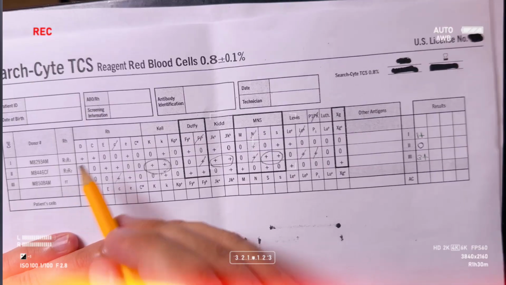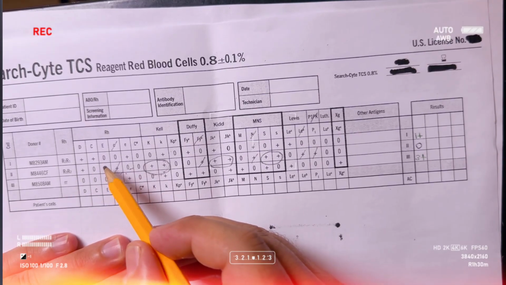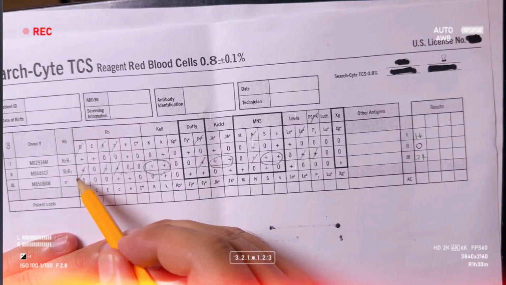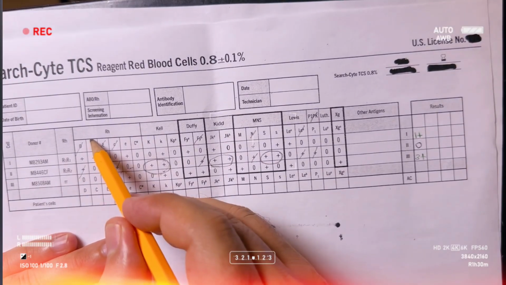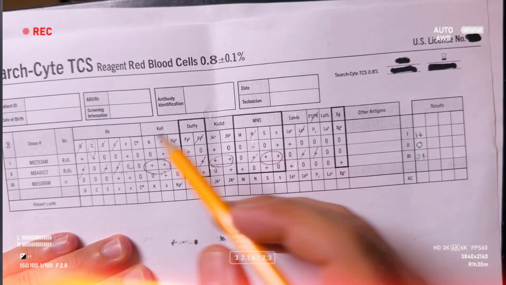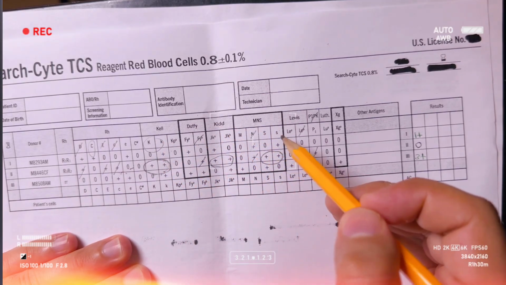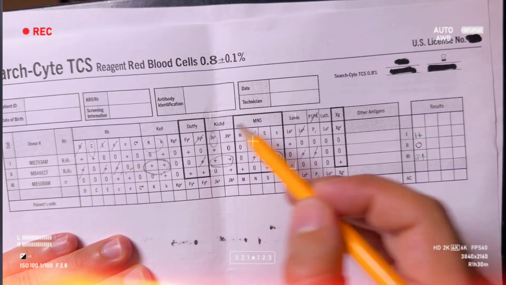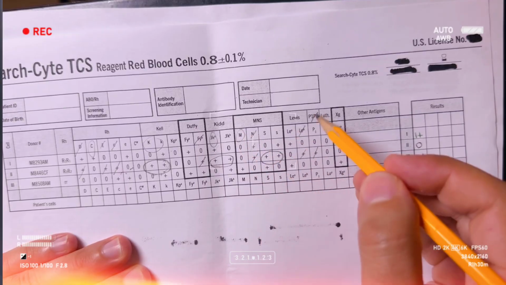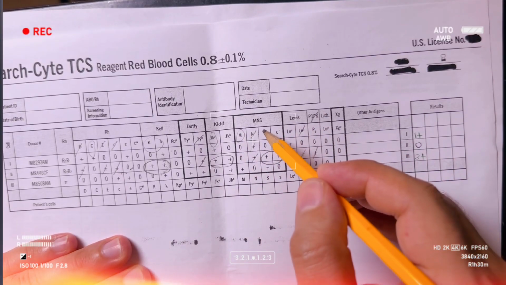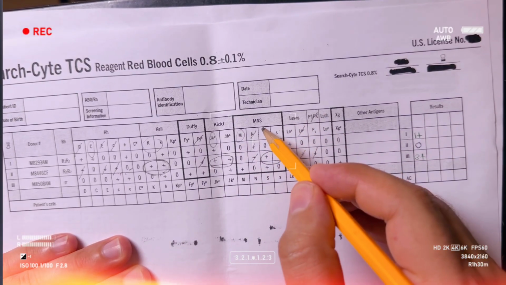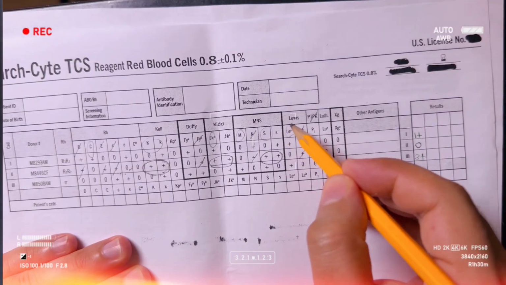I rule out little c, and E, and D are also ruled out. So what is left? Big C, Kell, JKA, M, and S, and Lea.